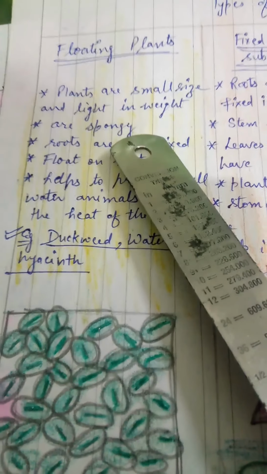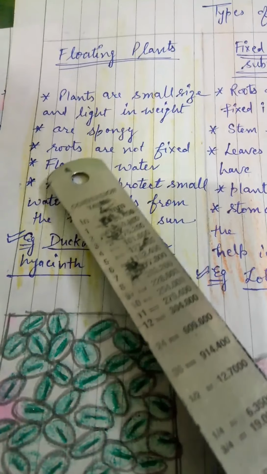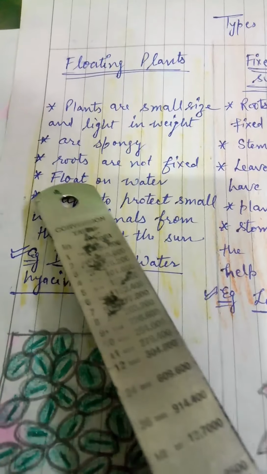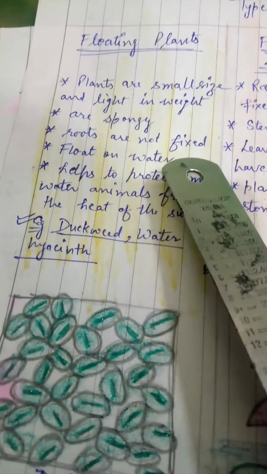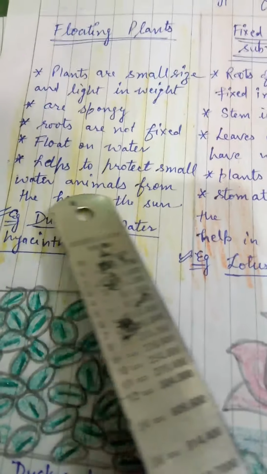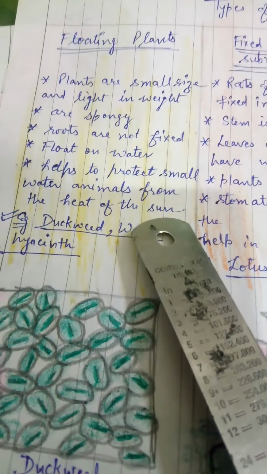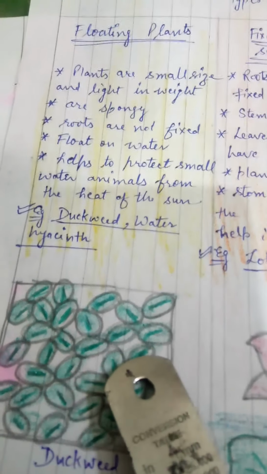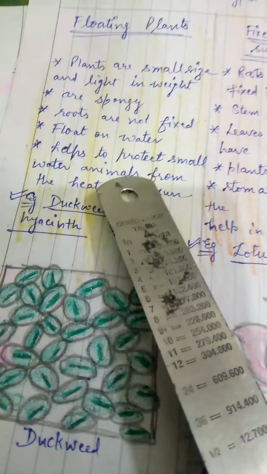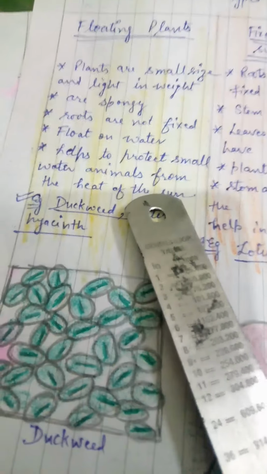The plants are spongy. The roots are not fixed. As the name is clear, floating means these plants float on water. These plants help to protect small water animals, the animals that live in water, from the heat of the sun. So this is the importance of these plants. Examples of these floating plants are duckweed and water hyacinth.